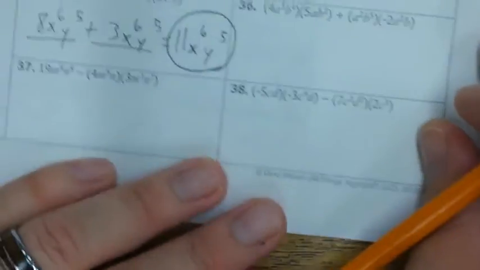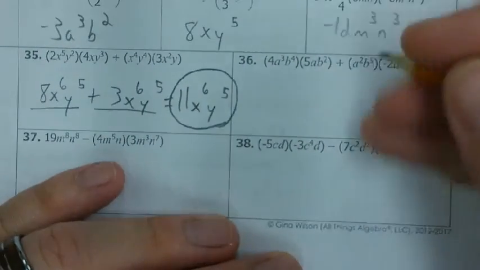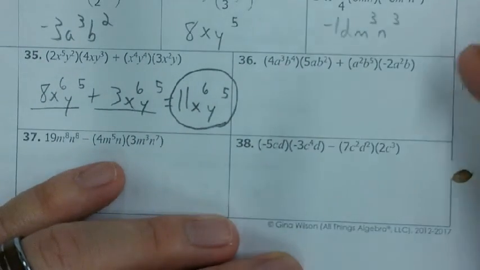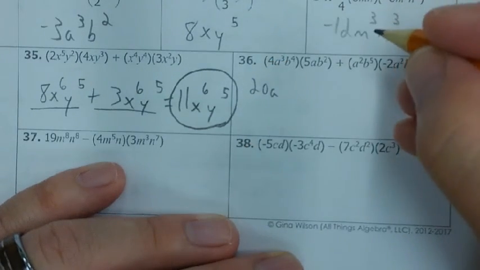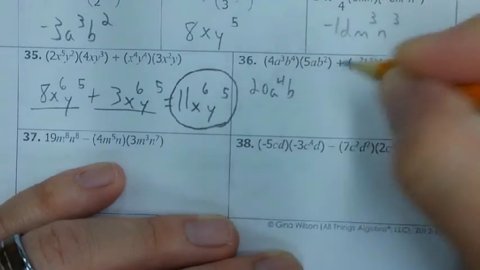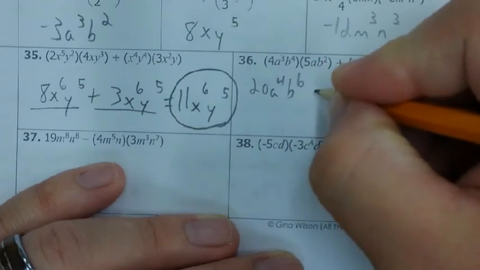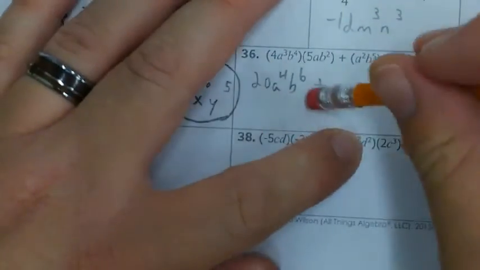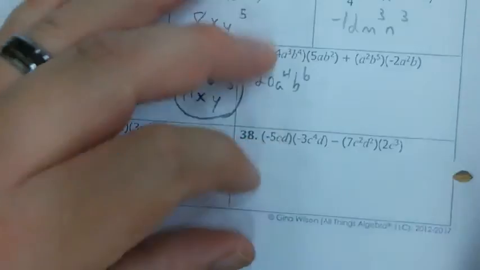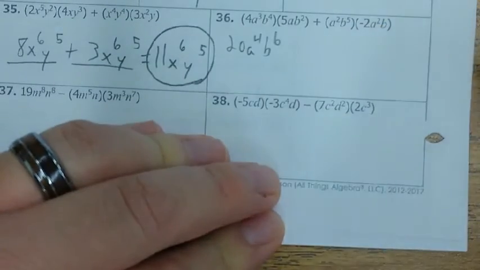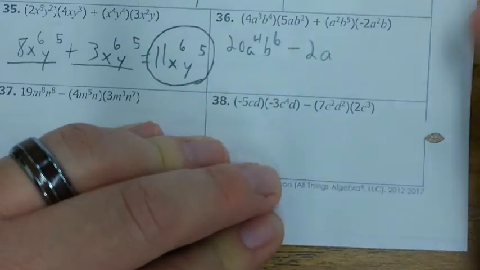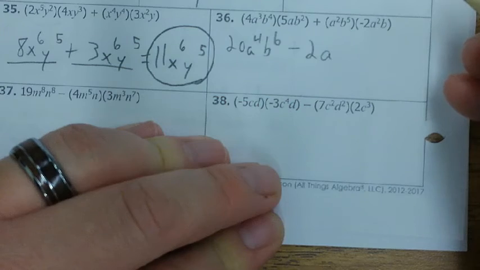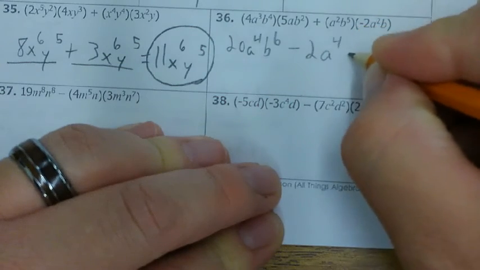All right. So after seeing that one, 36, we're going to do 4 times 5. What would that be? 20 a to the 4, b to the 6, plus, oh wait, not plus, because we have a 1 times negative 2. What's 1 times negative 2? Negative 2. What would our a change to? 4. What's our b change to? 6.